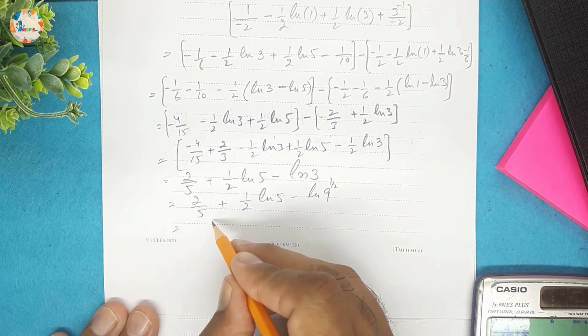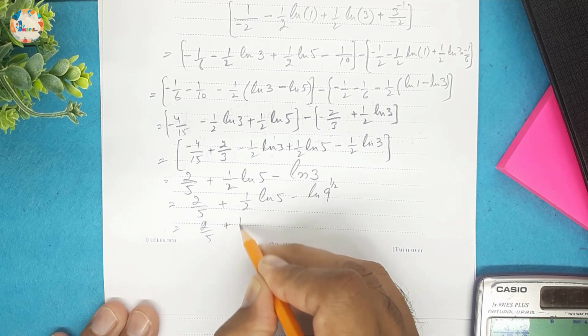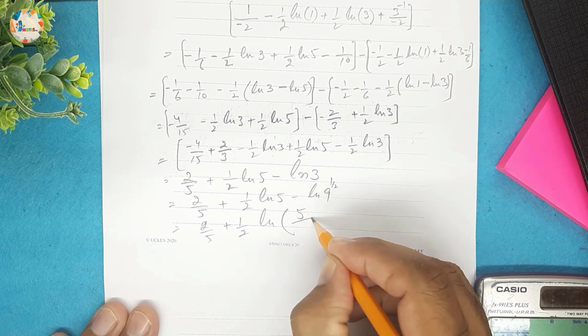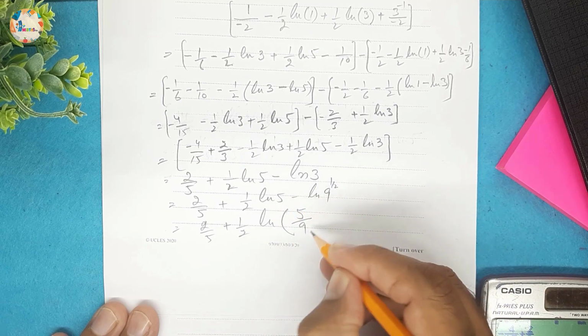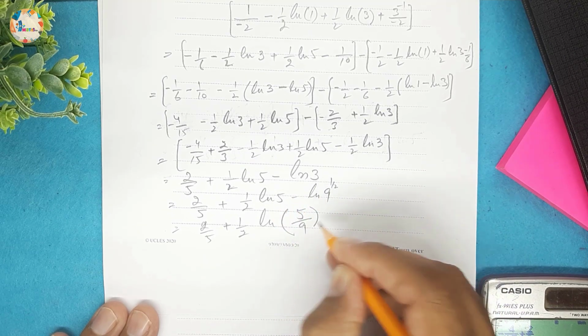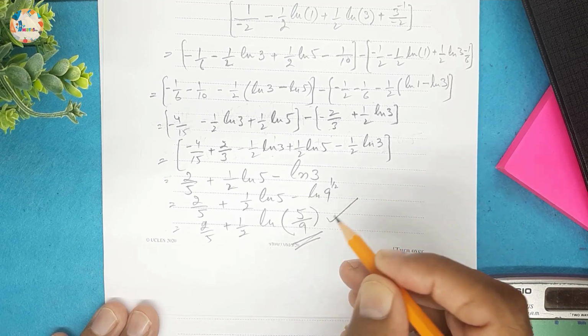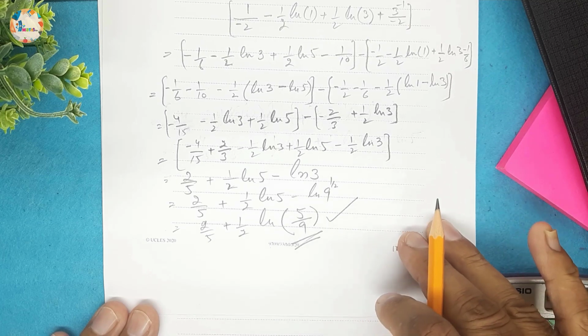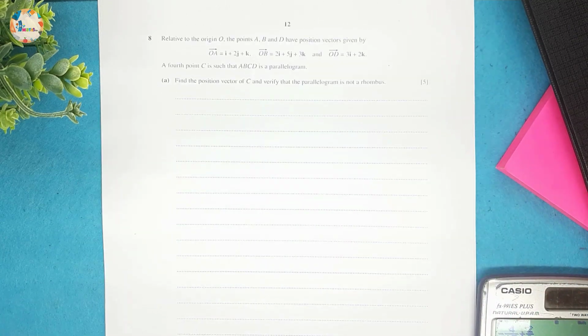So it will be 2 over 5 plus 1 by 2 log of 5 over 9, like log a minus log b will be equal to log a over log b, and this is the required format which they are asking for in the question, and hopefully you understood this.